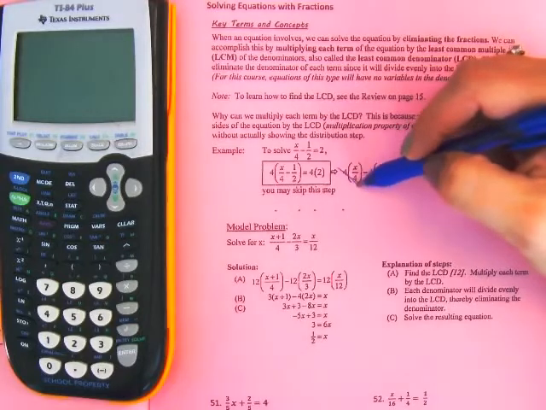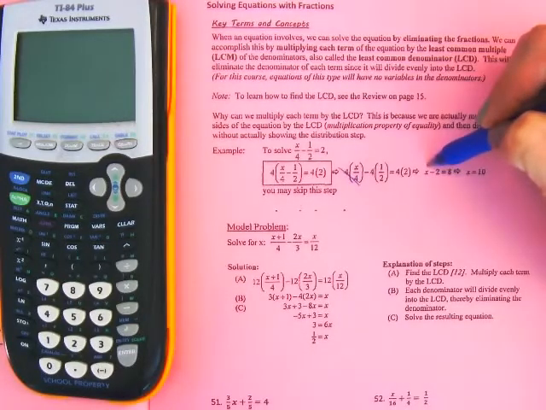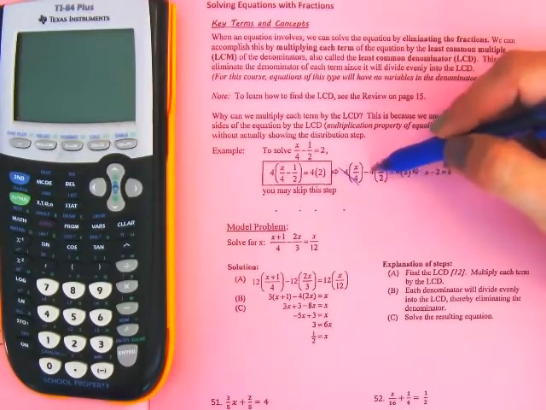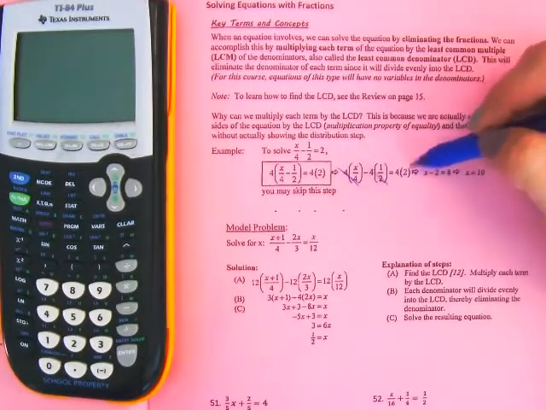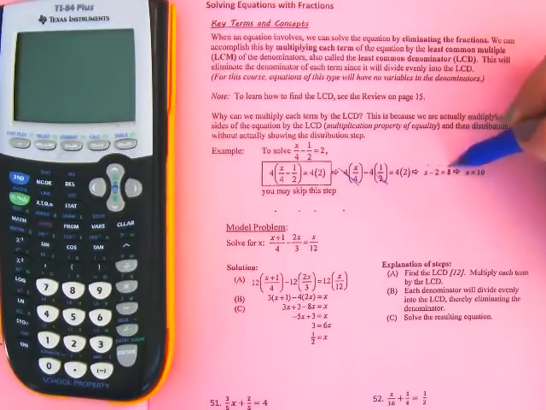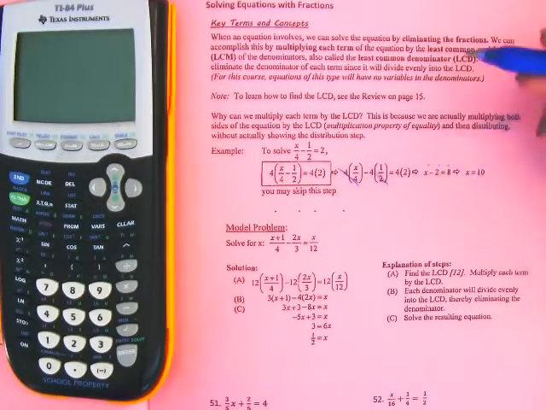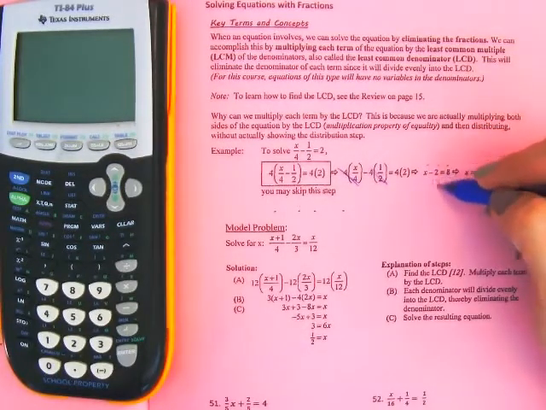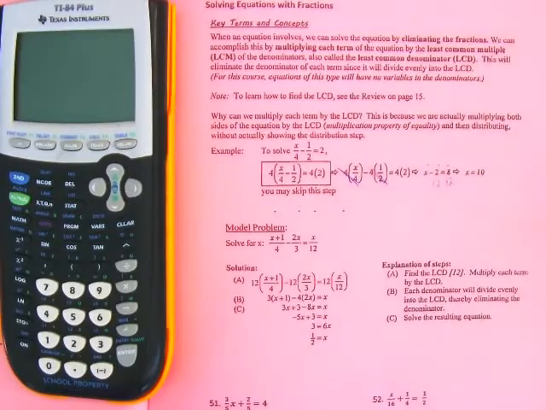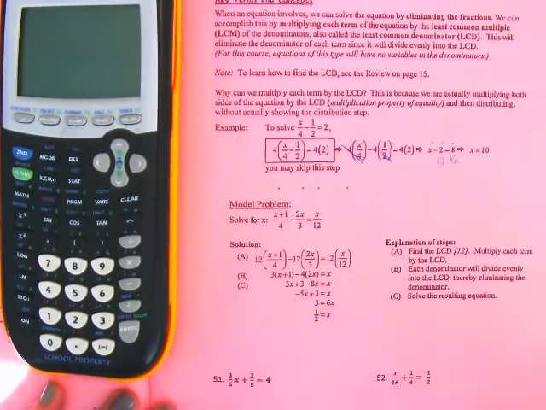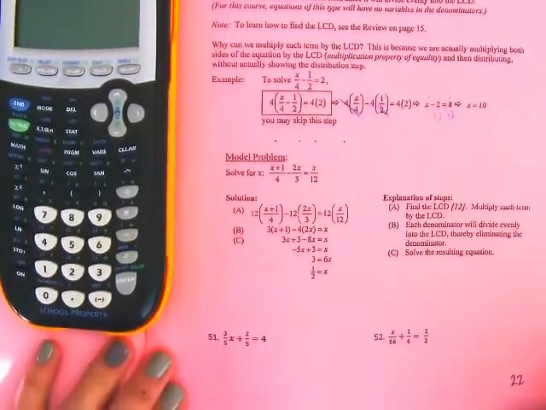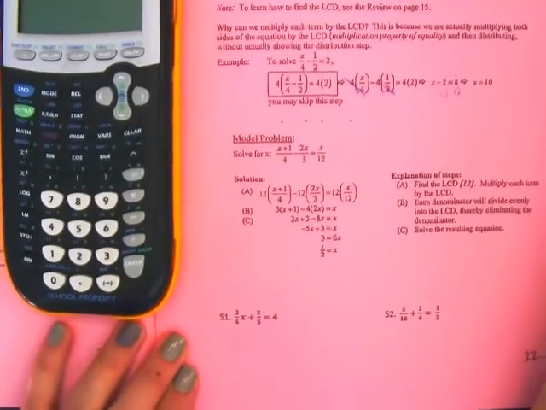4 divided by 4 goes away, so that's how you just get x. 4 divided by 2 is 2, so this part would go away, and then 4 times 2 is 8. Then it sets you up with a simple equation where we would solve by adding 2 to both sides and getting x equals 10. Okay? So down here you have another example, so you can take a look at that if you want to, but I'm going to move on to these ones down here to show you how to do it.